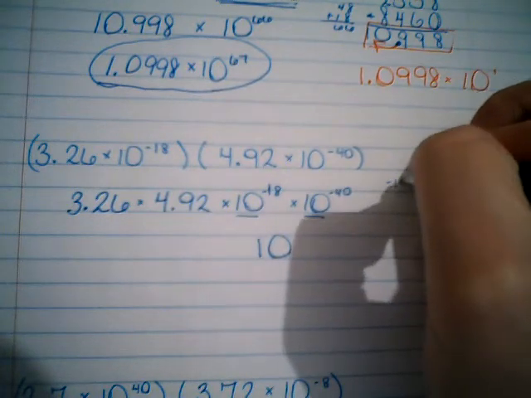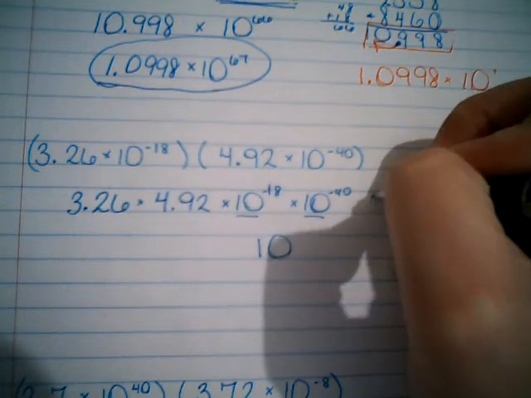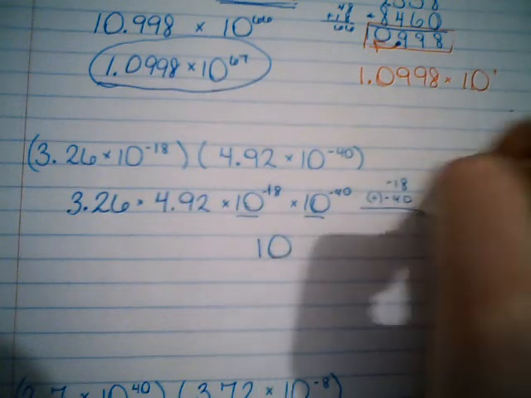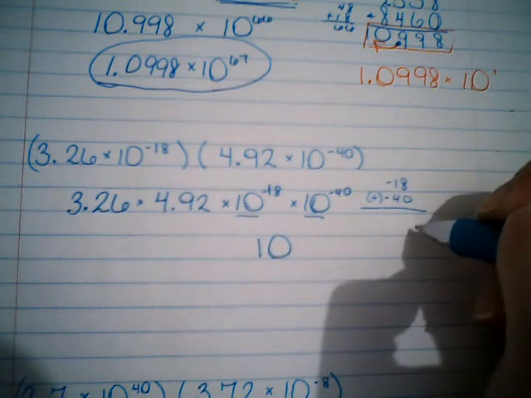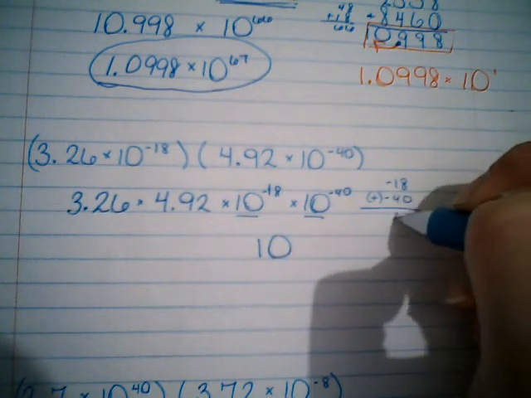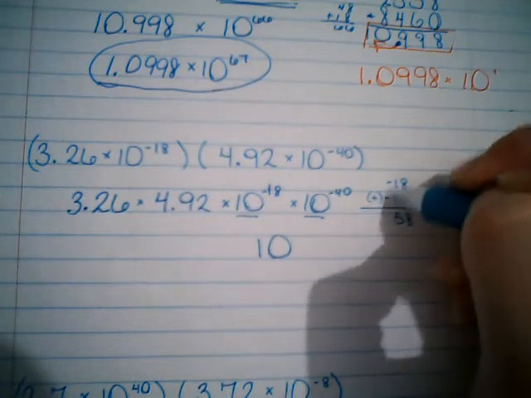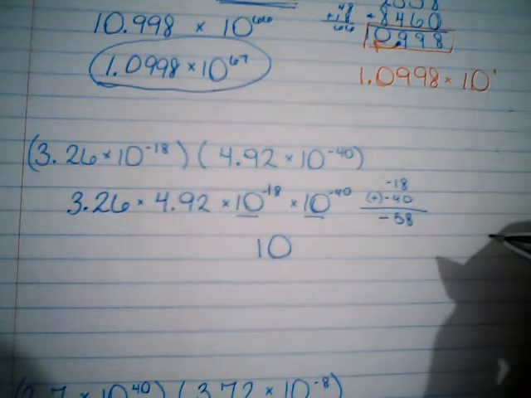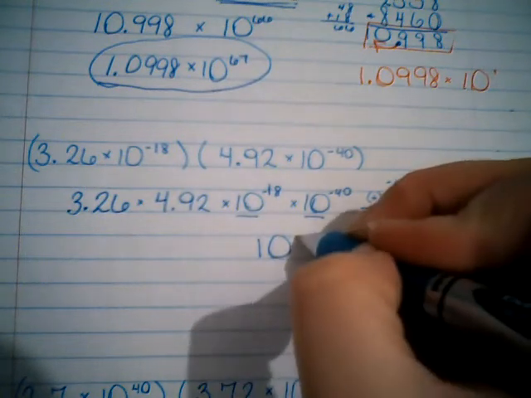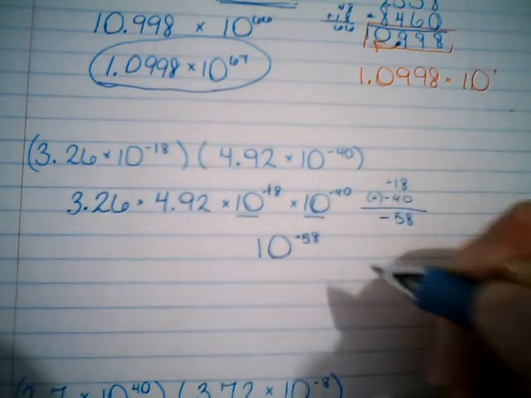So I have a negative 18 and a negative 40, so I'm adding those. So 8 and 0 makes 8, 4 and 1 makes 5, and I can do that because they were both negative. When you add negatives, you get a bigger negative. So I have 10 to the negative 58th power.